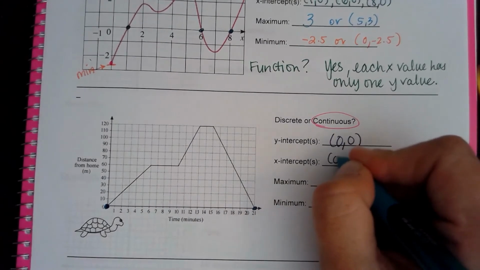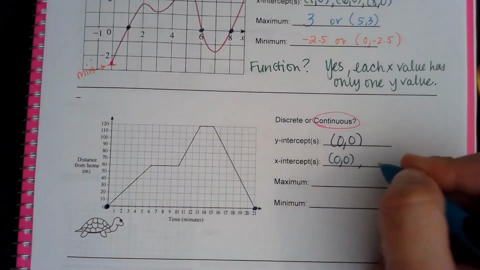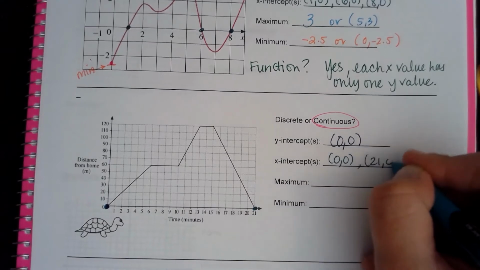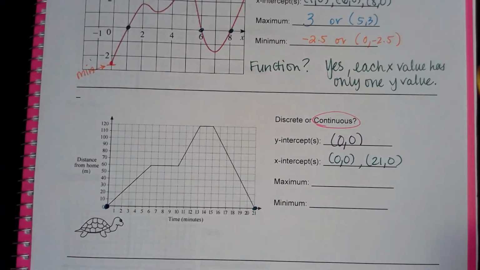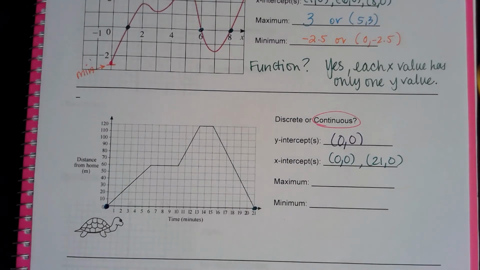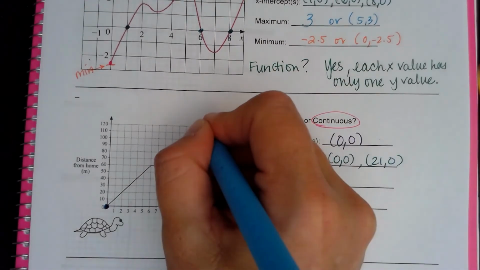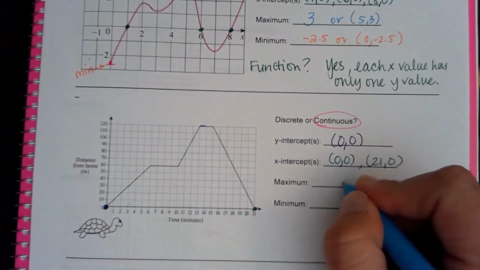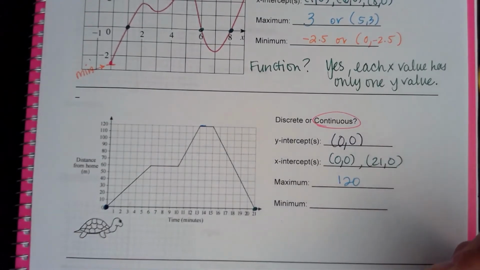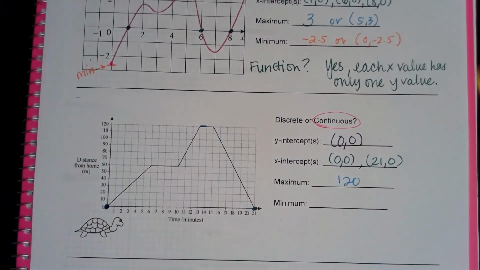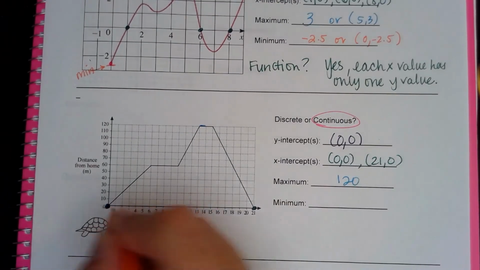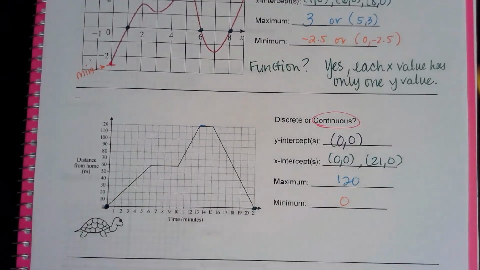So that would be at 0, 0 and at 21, 0. What is the maximum? Well, the highest that it goes is right here. So that's at 120. And what is the minimum that it goes? That's down here at 0. Okay.